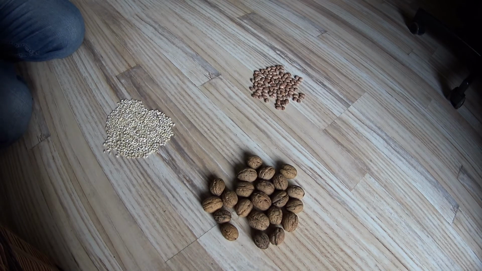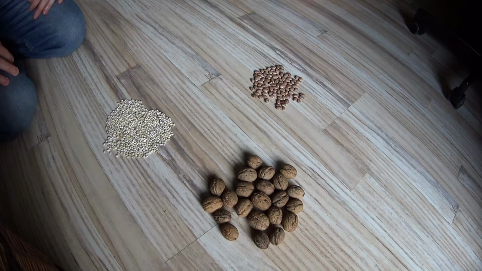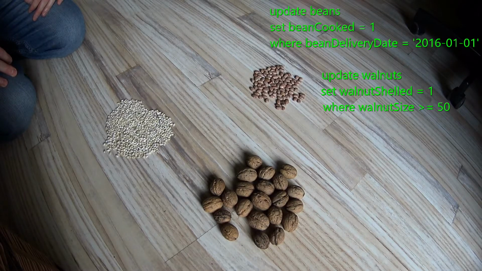Have you ever seen a case when two processes deadlock each other in SQL Server when one of them is a select statement? Do you know why and how it happens? Let us show it to you on walnuts, beans and pearl barley. They represent data in three tables. I'm going to execute a SQL statement, one of the complex ones, and my partner is going to execute two updates.